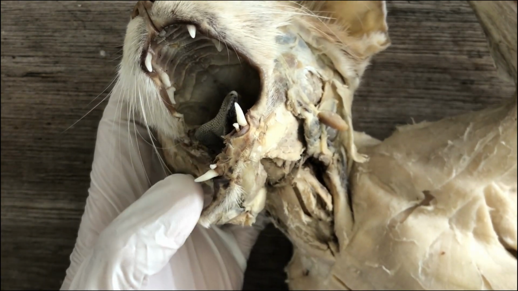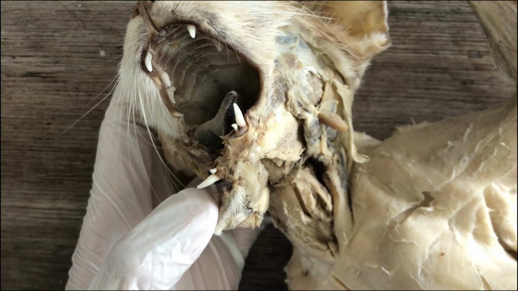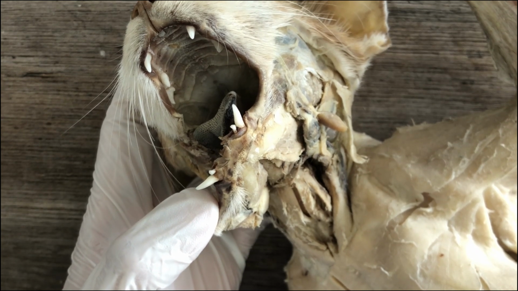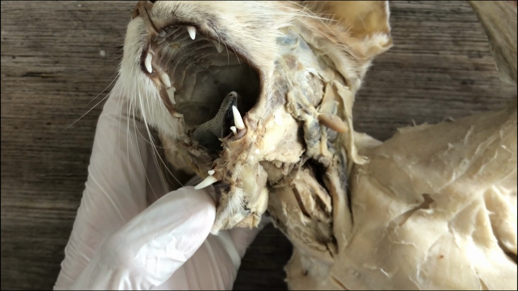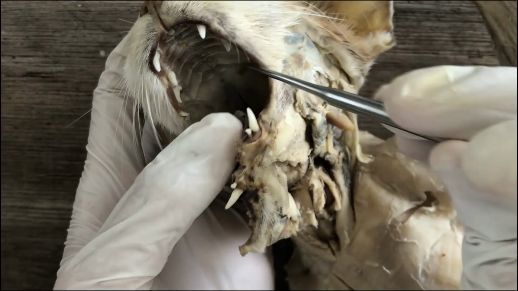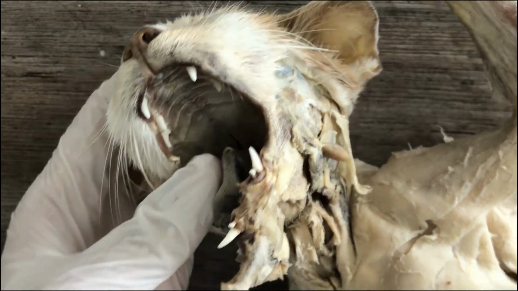Remember that only a few vertebrates would have evolved a real secondary palate. Another example would be the crocodiles, crocodilia. And mammals, one of its defining features anatomically would be the possession of a secondary palate that separates the oral cavity from the nasal cavity. Okay.